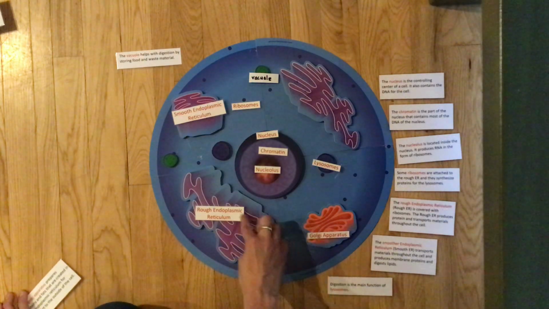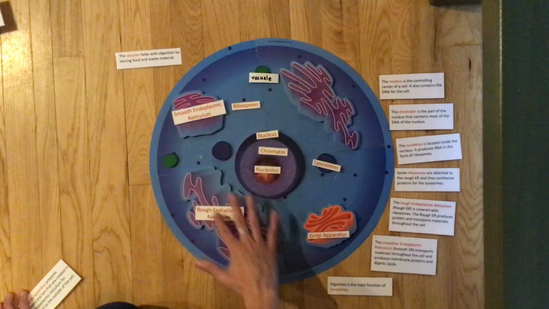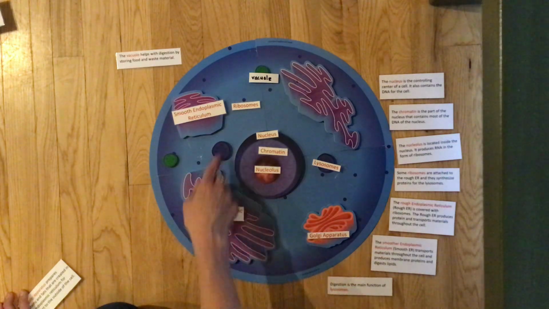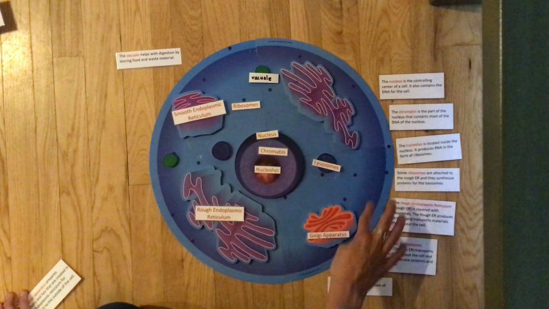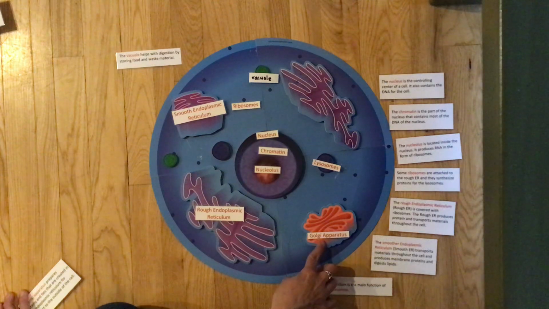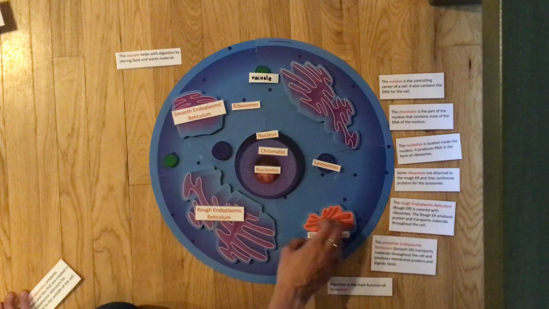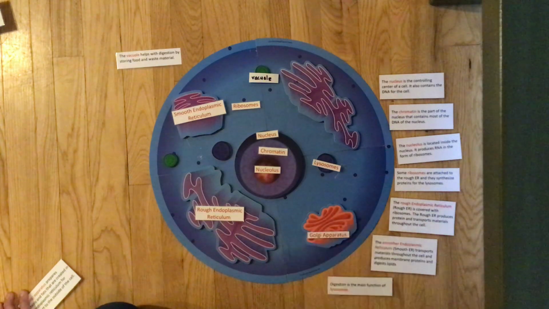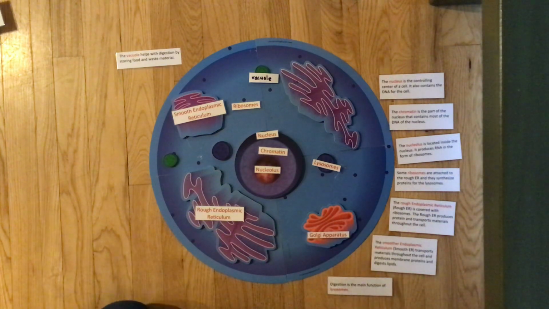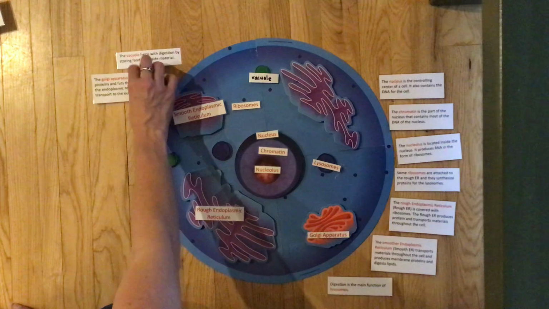The proteins and fats move along the endoplasmic reticulums, and eventually they make their way to the Golgi apparatus, which prepares them to leave the cell, because the cell doesn't need all of that.